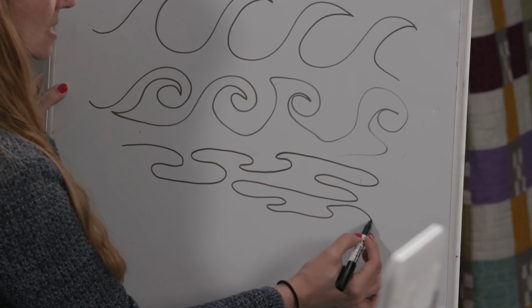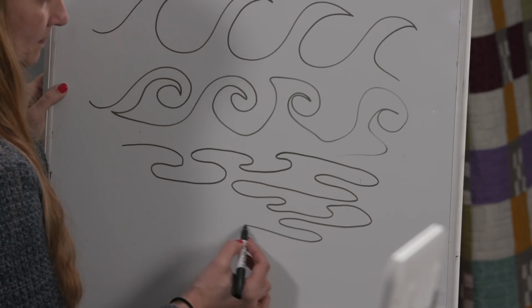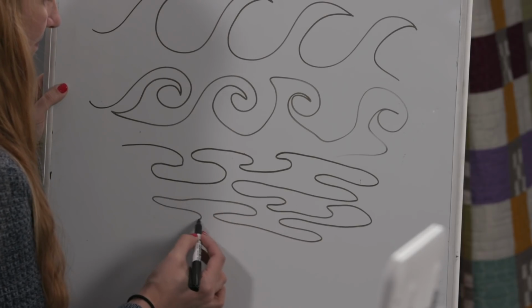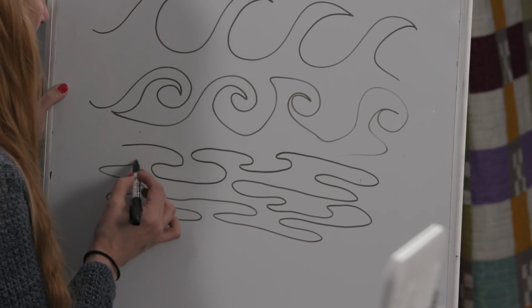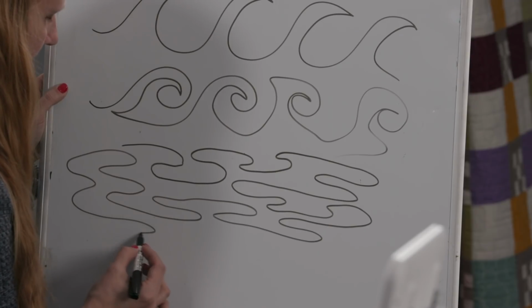Notice that most of this is going horizontally. Kind of creates that look of ripples on water, doesn't it? Yes. I like that.